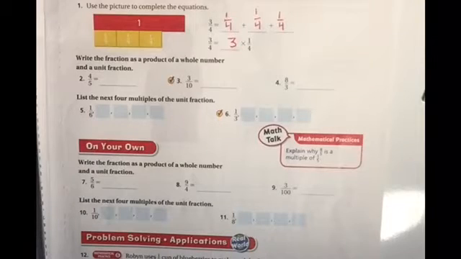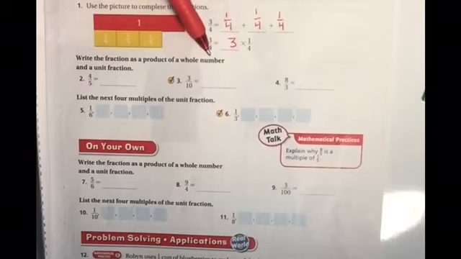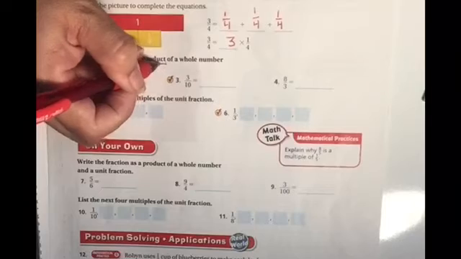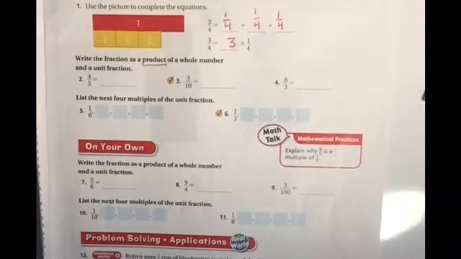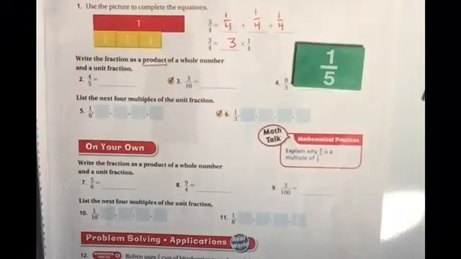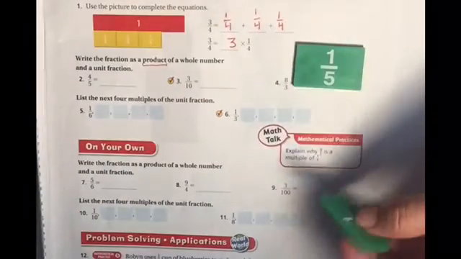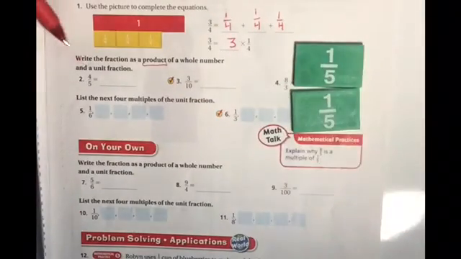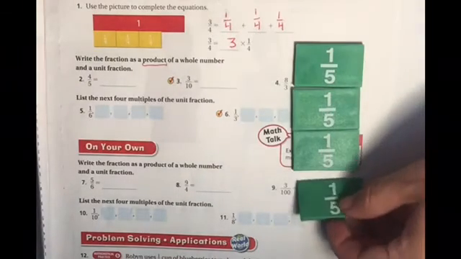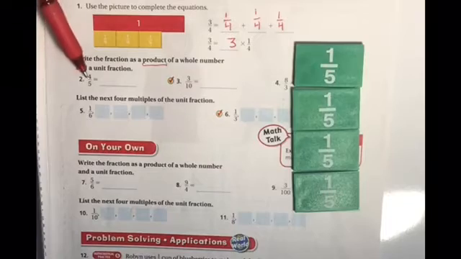Number 2 here says, write the fraction as a product of a whole number and a unit fraction. Product. Oh, that means they want me to multiply using a whole number and a fraction. Oh, I think I can do that. So this is 4/5. So I can go 1/5 plus 1/5, which is 2/5, one more fifth, which is 3/5, and one more fifth, which is 4/5.